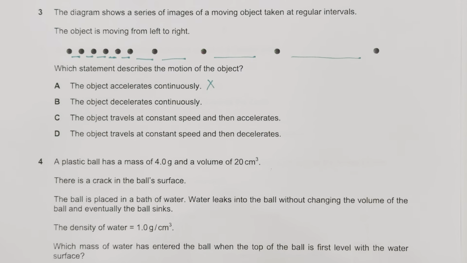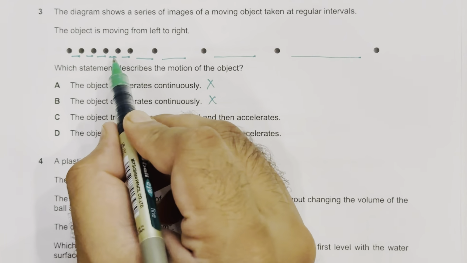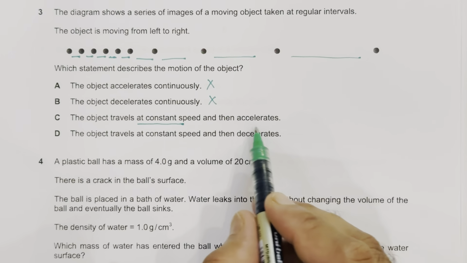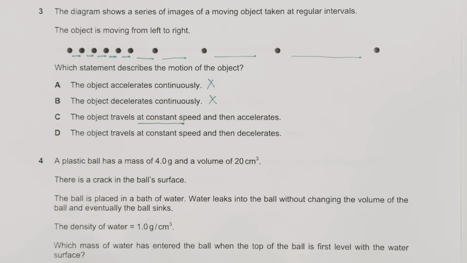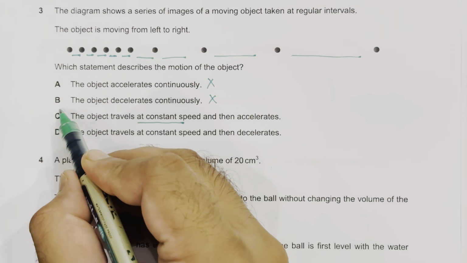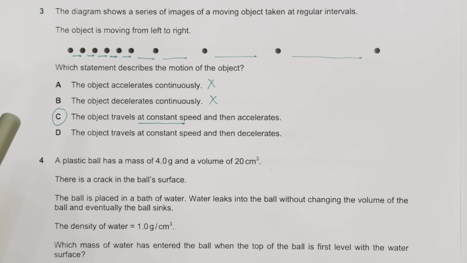The object decelerates. No, this is also wrong. The object travels at constant speed. Yes, at the start the object was traveling with constant speed and then accelerated, because each time the distance is increasing, it means that its acceleration is increasing. So option C is the right option for question number 3. Moving to question number 4.